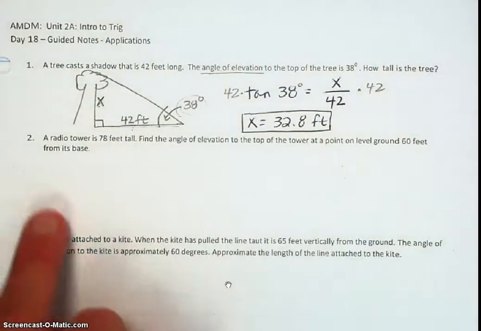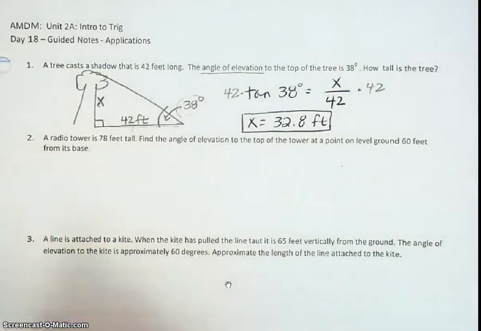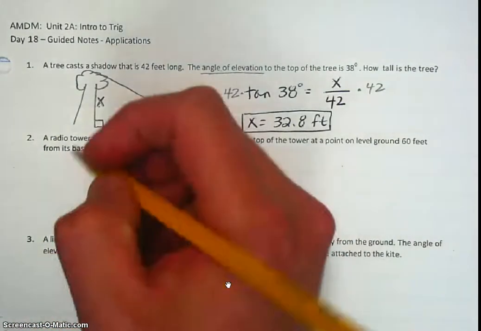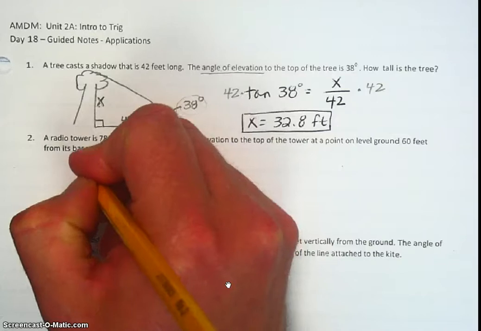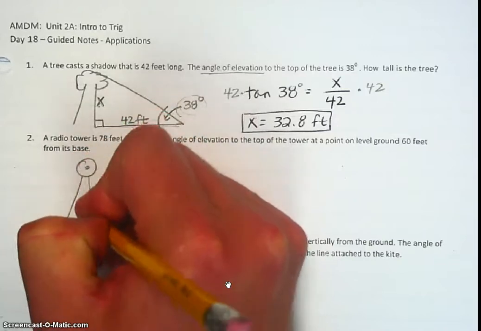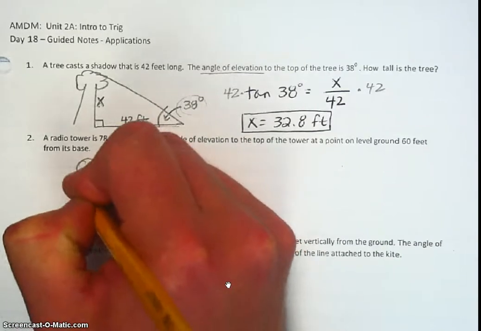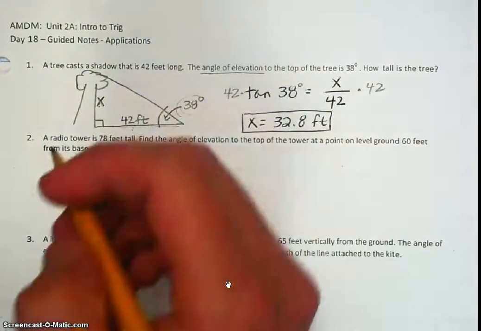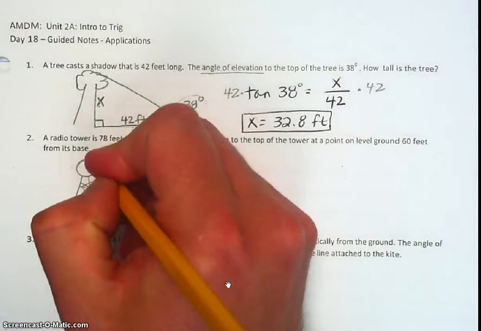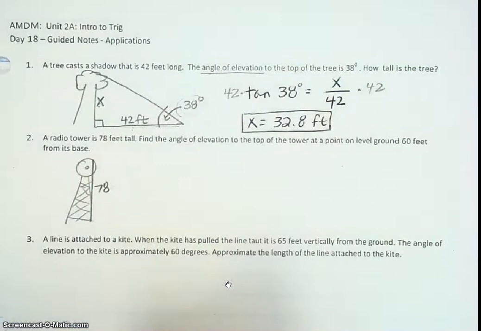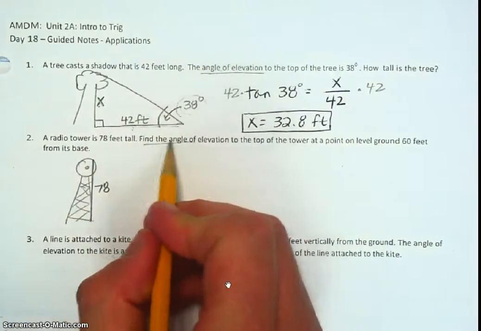So question number 2. A radio tower is 78 feet tall. Find the angle of elevation to the top of the tower at a point on level ground 60 feet from its base. So let's just go sentence by sentence. A radio tower is 78 feet tall. So let's just draw us a little radio tower here. There's just a little radio tower, okay? And we know that this radio tower, draw me a little line here, tells me it's 78 feet tall. So that's 78.